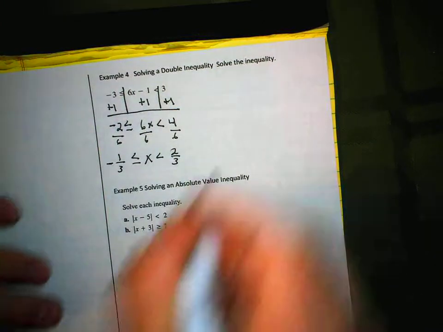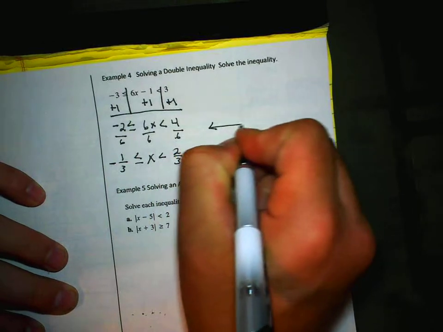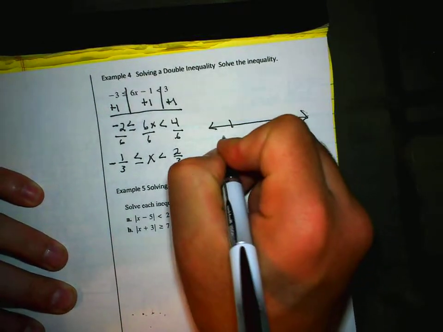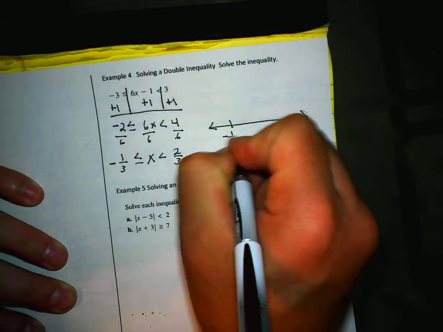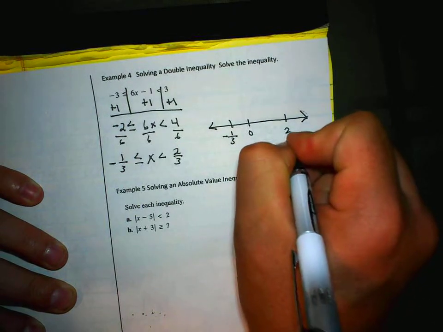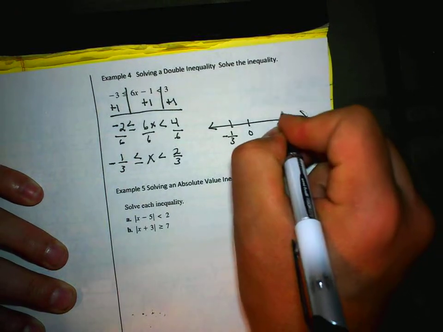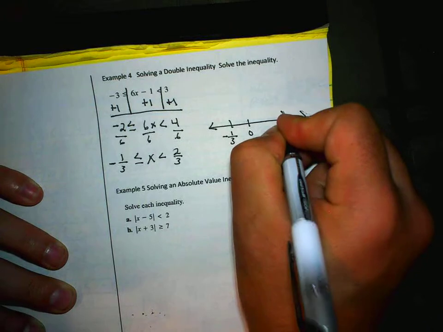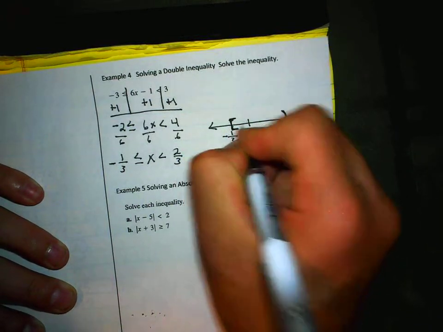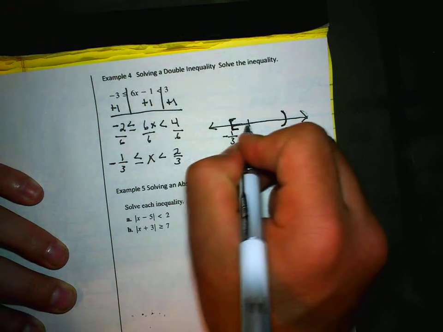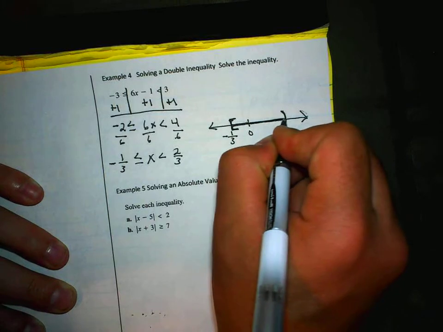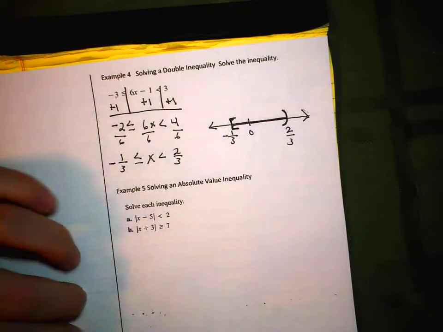So if I were to graph this, I'll do something like this. Draw my number line. I'm just going to put negative 1/3 here. I'm going to put 0, and I'm going to put a positive 2/3 here. So I would curve at 2/3, and I would box at negative 1/3, and then I darken the line to show that all of these between are counted.